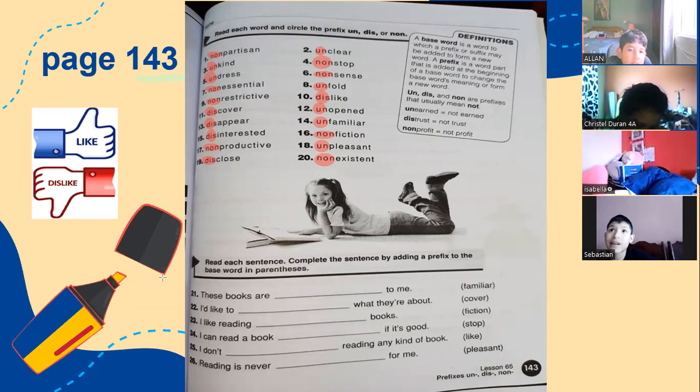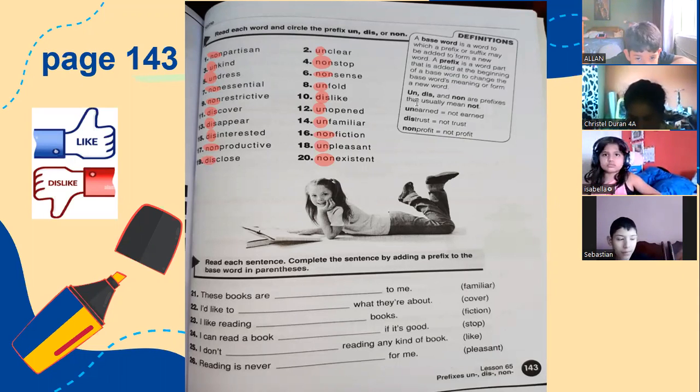Here, read the sentence. Complete the sentence by adding a prefix to the base word in parentheses. Familiar is the first word we're going to use for the first sentence. These books are to me. So we need to use a prefix. What prefix?